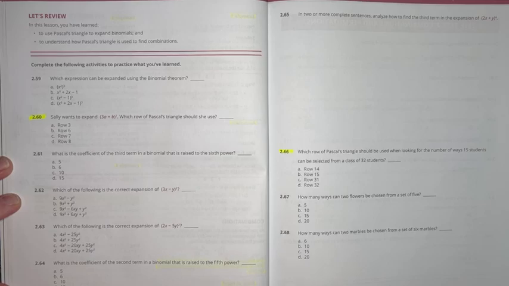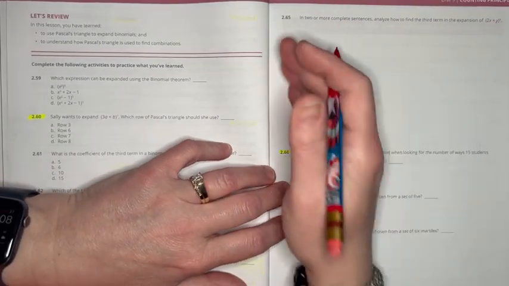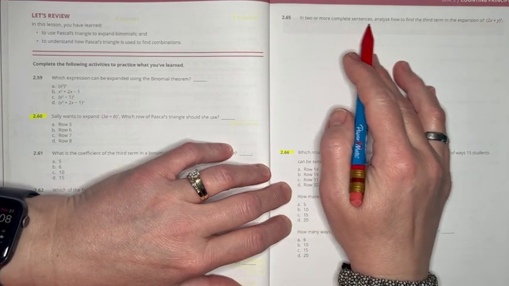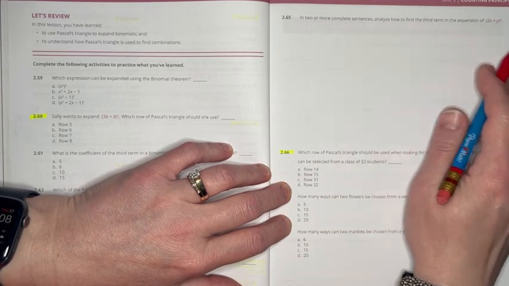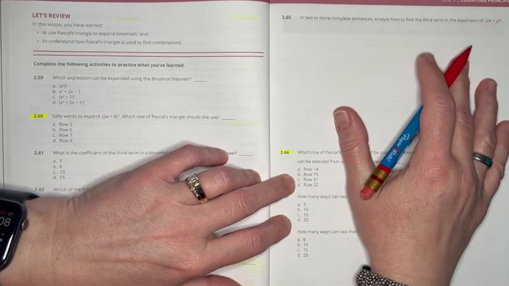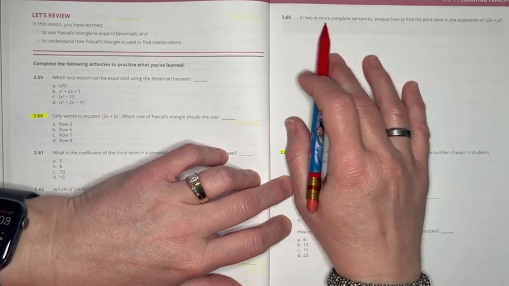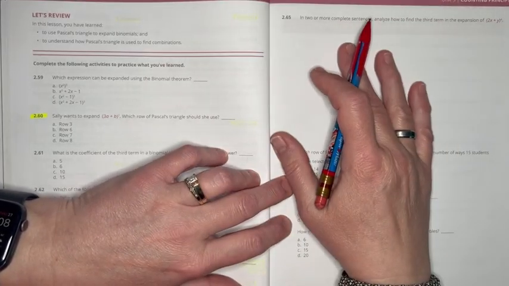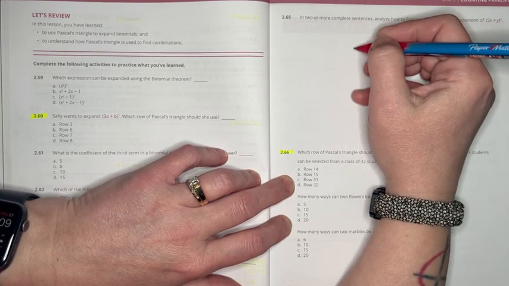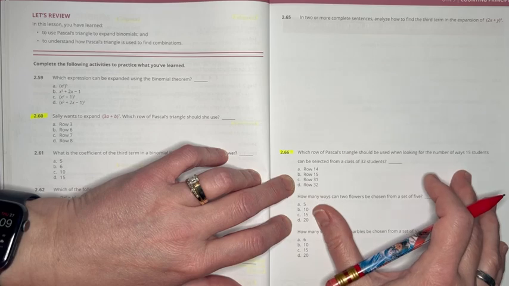Now we are on page 38, and before we start in this big area here, because number 65, in 2 or more complete sentences, analyze how to find the third term of the expansion. I would never ask anyone to do that. This is math class, not English class, right? But, I mean, if you are going on to be a mathematician or whatever, this is probably important. But I'm going to use this space to write out my Pascal's triangle.